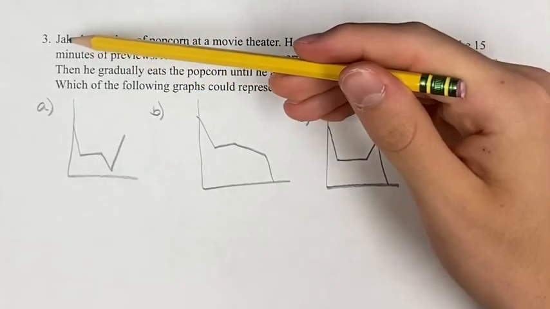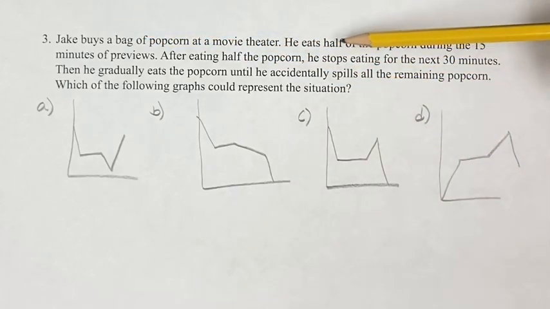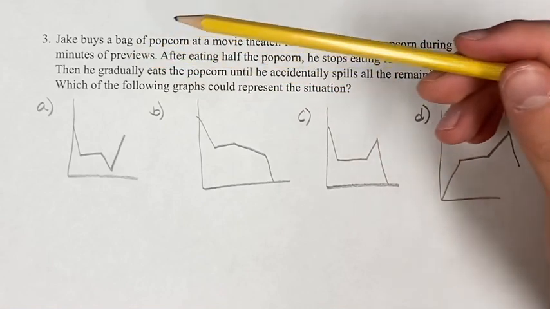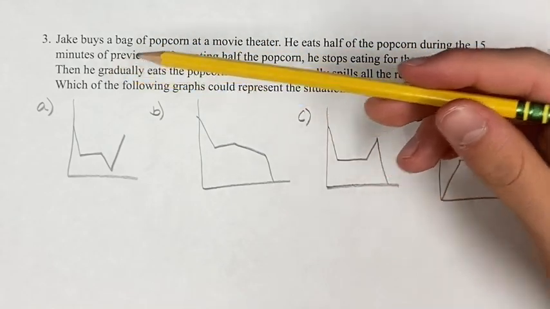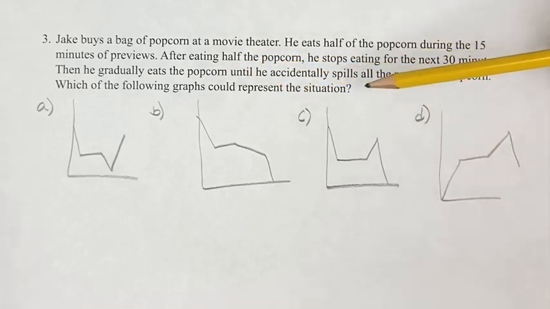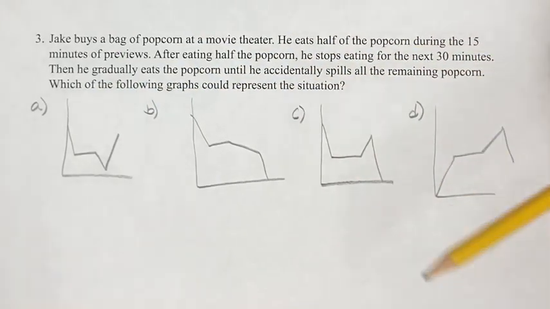In this problem, we're told that Jake buys a bag of popcorn at the movie theater. He eats half the popcorn during the 15 minutes of previews. After eating half the popcorn, he stops eating for the next 30 minutes. Then he gradually eats the popcorn until he accidentally spills all the remaining popcorn. We're asked which of the following graphs could represent the situation.